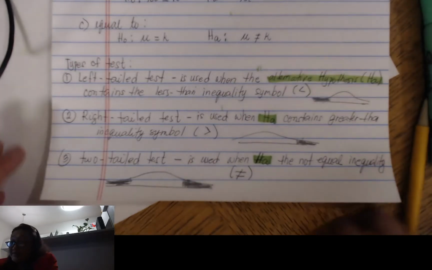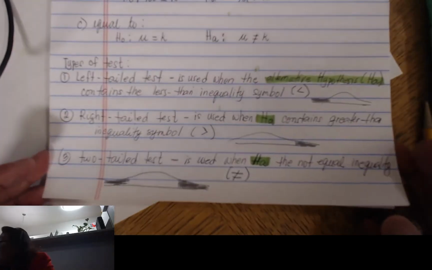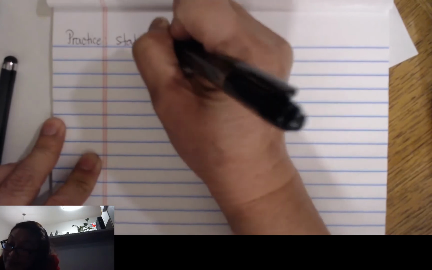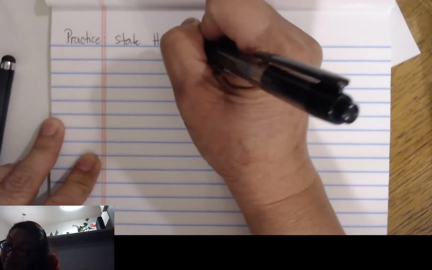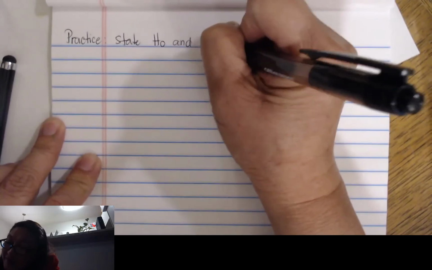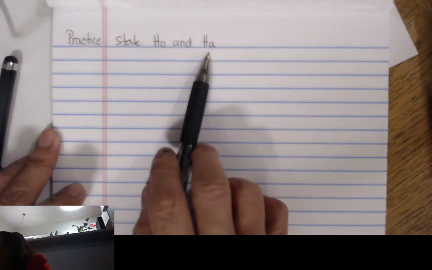So we're going to practice writing a claim. We'll practice right now. What we're going to do is state H sub O and H sub A, meaning the null hypothesis and the alternative hypothesis.